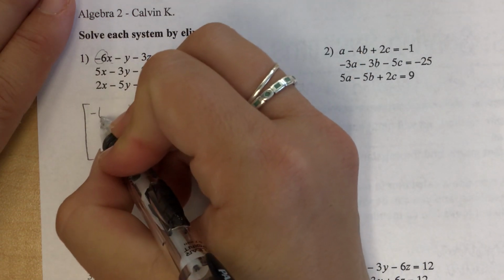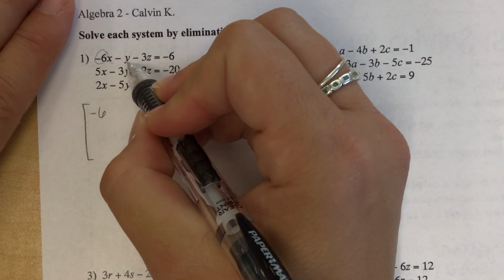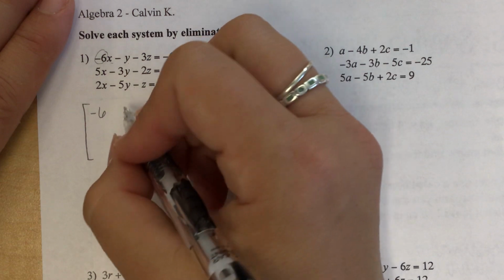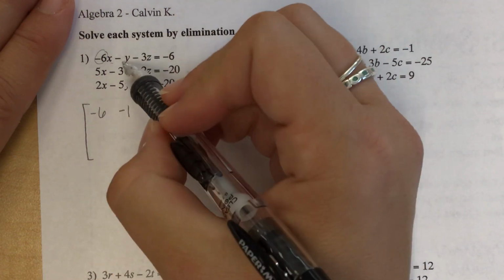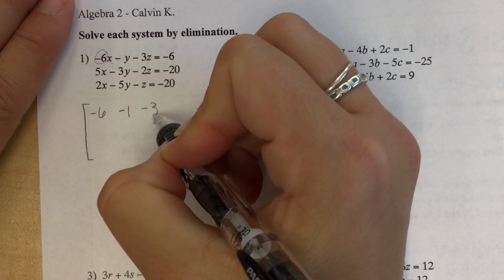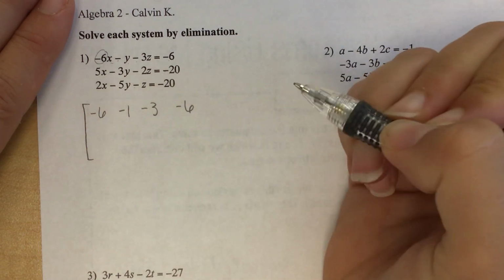So this is -6. Now, this is just -y. What number is actually in front of y? We just don't see it. Yep, a 1. So this would be -1. So be careful, since it's a minus, it's a negative. Here, this would be -3, and then -6.